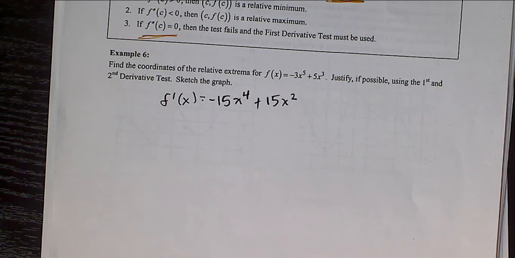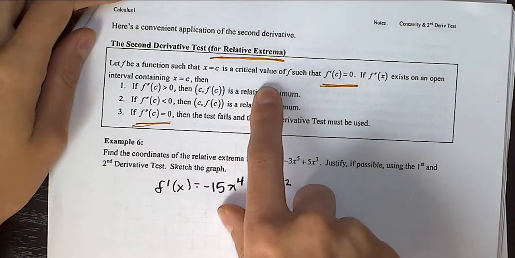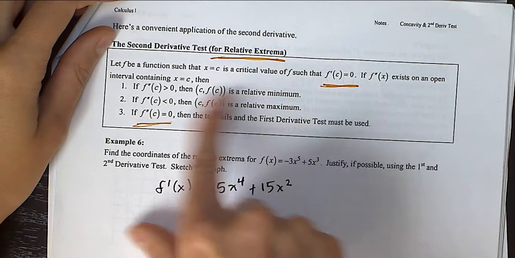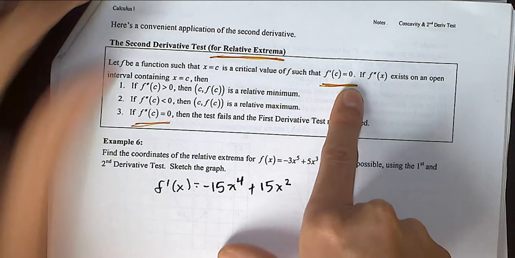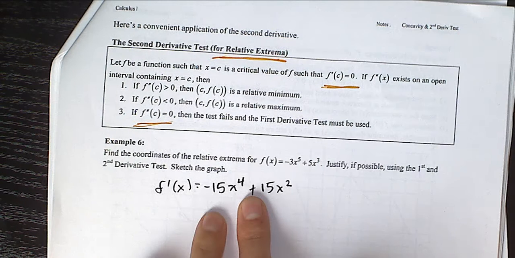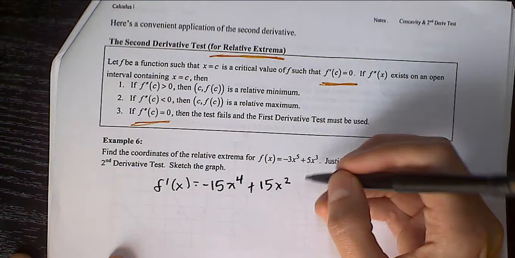Oh, sorry. I said let's find the second derivative. However, this theorem tells us that we want to find the critical points. Okay? So in order to find critical points, and I specifically underline this, the critical points are the values where f prime of c equals 0. So we're just going to use this first derivative to find the critical points. My bad. So there's my first derivative.